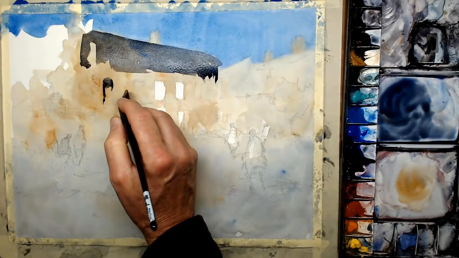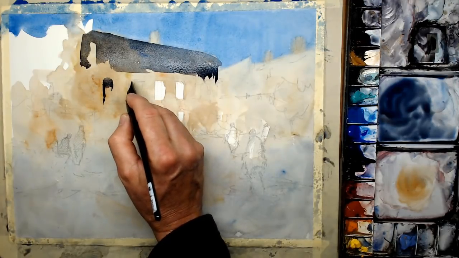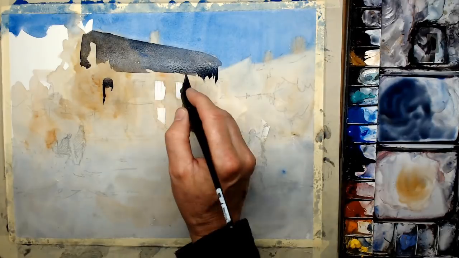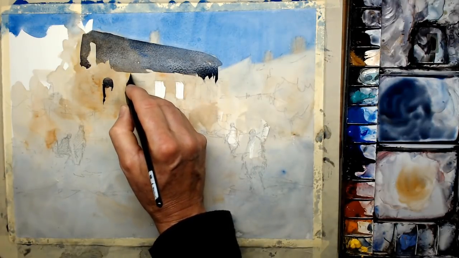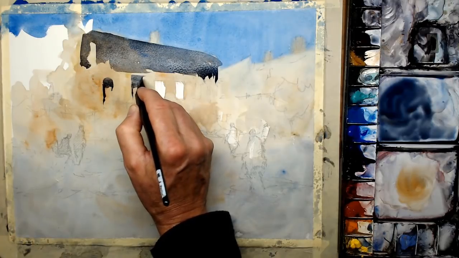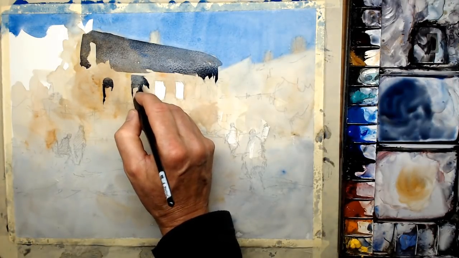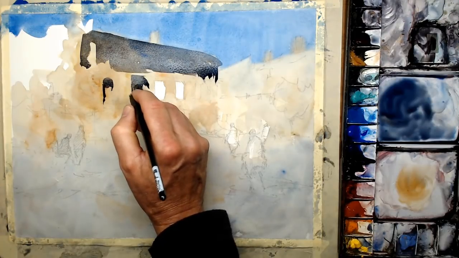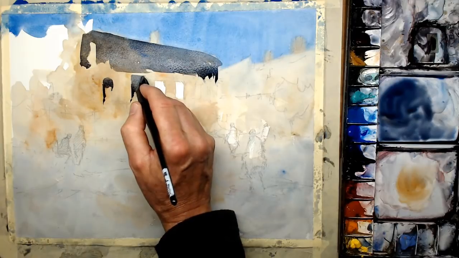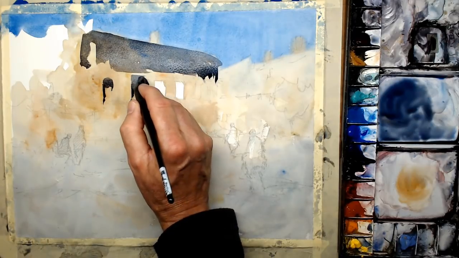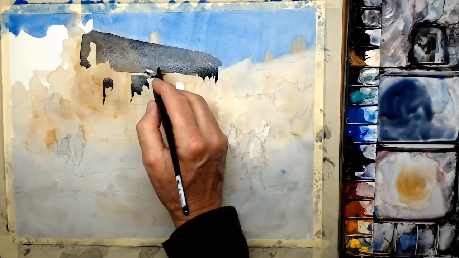Now some of the larger window openings, I can paint those in also, and not strict rectangles, a little bit of different edges to them, just to indicate maybe some objects or frames or something, just so that it's not too perfect looking.